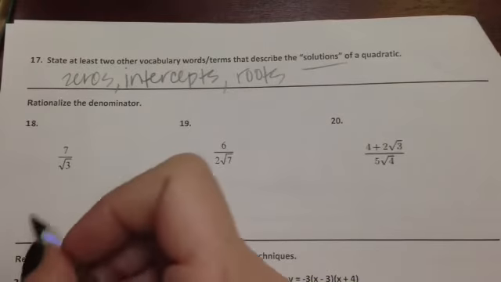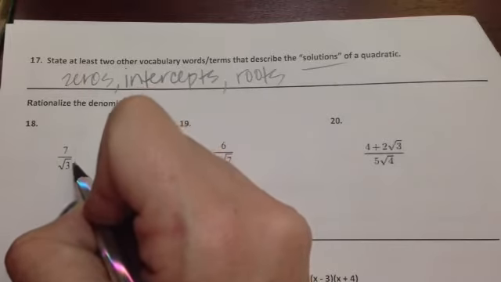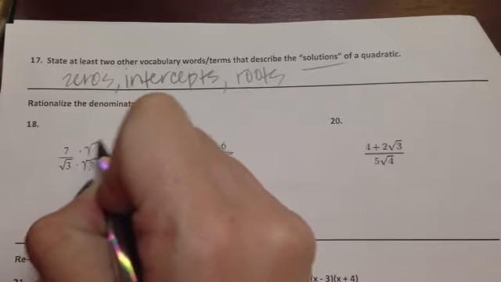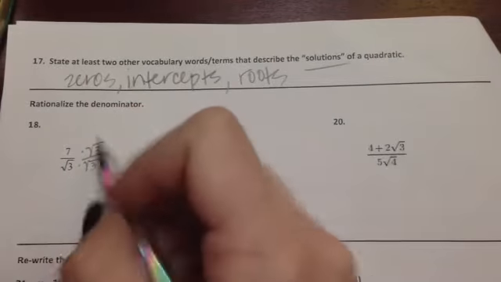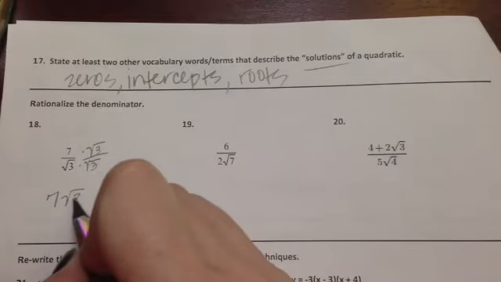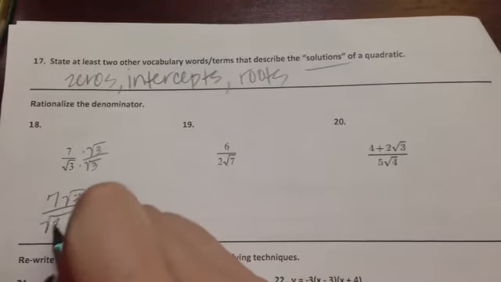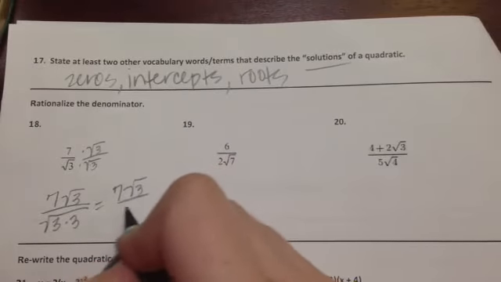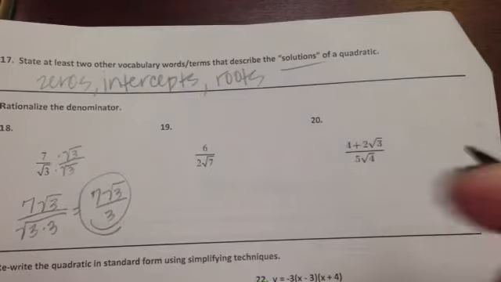Know them all. Rationalize the denominator means that we can't leave any radicals in the denominator. I'm going to multiply this fraction by 1 in the form of square root 3 over square root 3. 7 square root of 3 in the numerator, square root of 3 times 3 in the denominator, 7 root 3 all over 3.